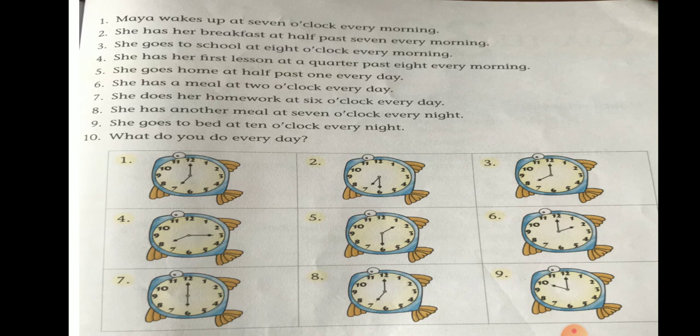9th is she goes to bed at 10 o'clock every night. Here 10th is shown in the 9th column of the clock. Here next is what do you do every day. Similarly, on a paper you have to make, or you can make it also in your Fair English notebook. Similarly, you have to write the points of what you do in your whole day, and you have to make the clock chart of that also.